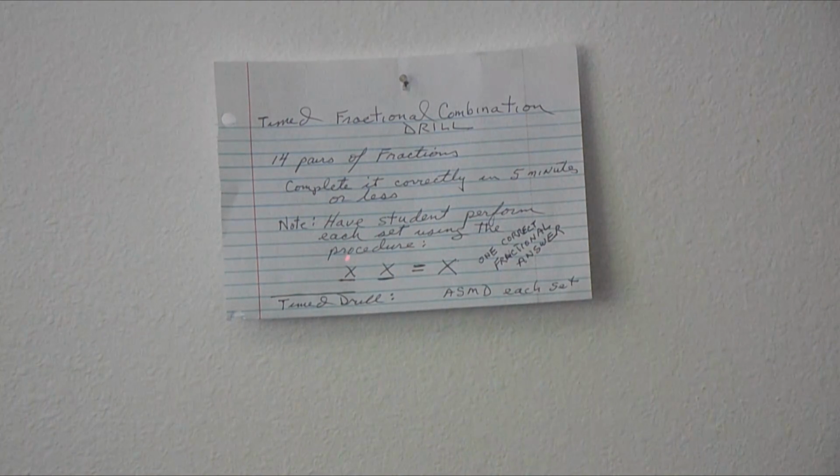And then we also have a statement here that I want the students to perform these combinations using x underline equals x. Now the reason I say it this way is that there may be something different about what I just said. Let's say that you have 1/3 plus 2/3.